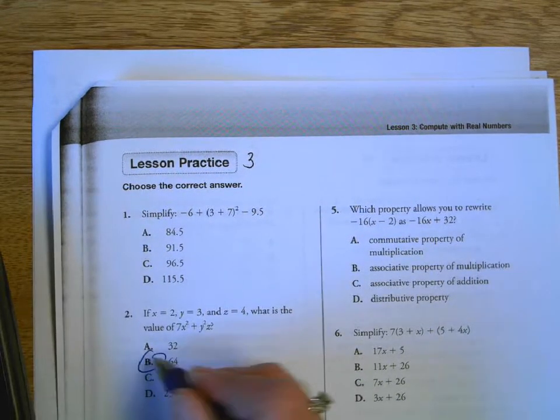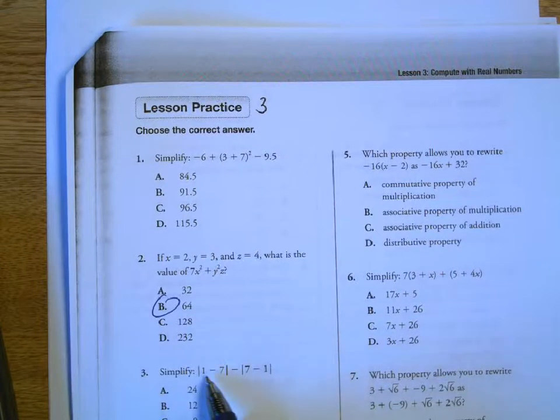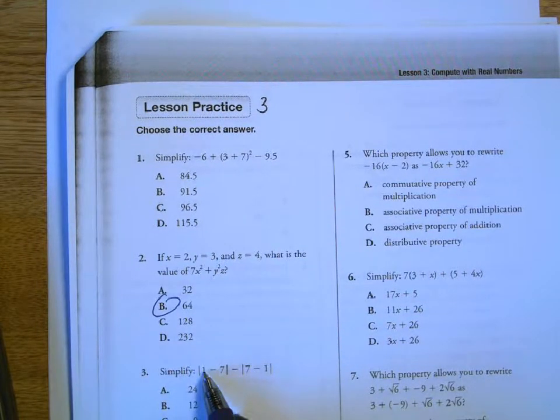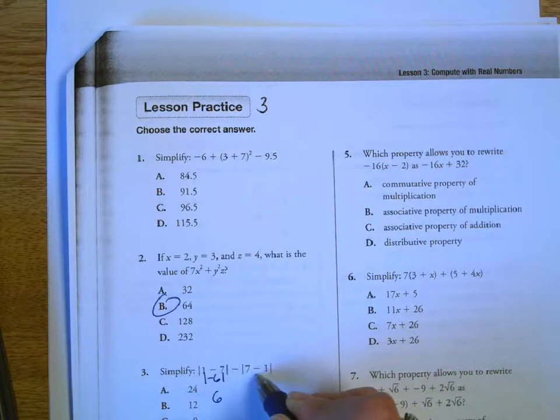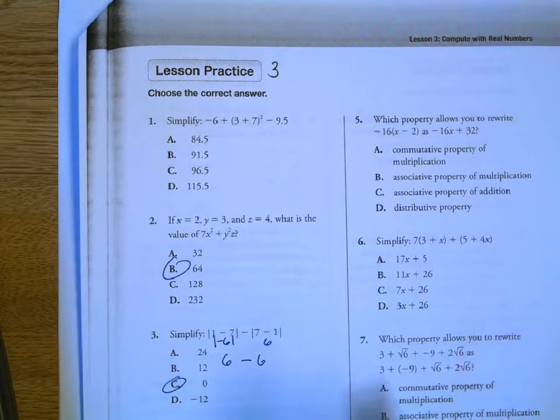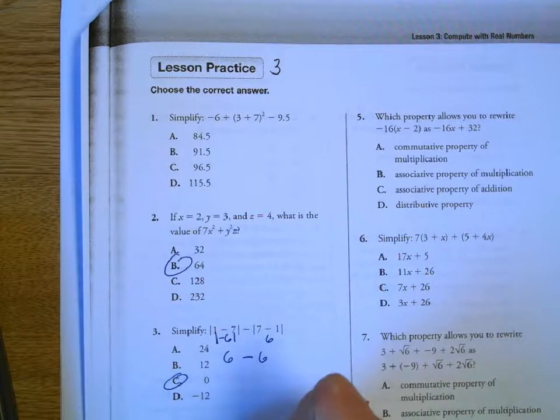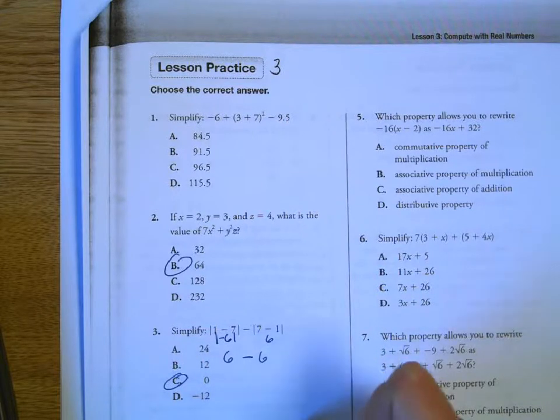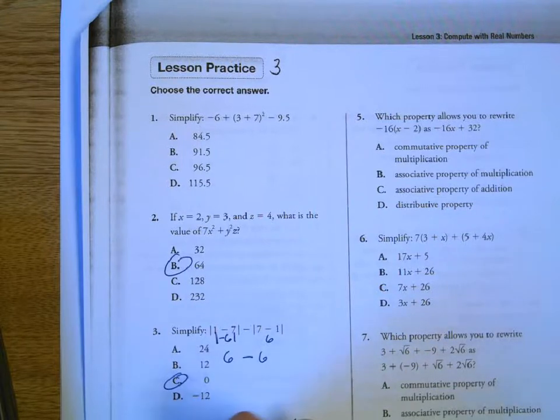Straightforward calculator problem. Number 3, work inside, think of these as parentheses. 1 minus 7 is a negative 6. The absolute value of negative 6 is 6. 7 minus 1 is 6. Absolute value of 6 is 6, and we are subtracting, you get 0. Number 4, think of this as 1 square root of 10 minus 3 square roots of 10 plus 7 square roots of 10. Think of them as x's. 1x minus 3x plus 7x. That's going to give me a negative 2, 5 of them.